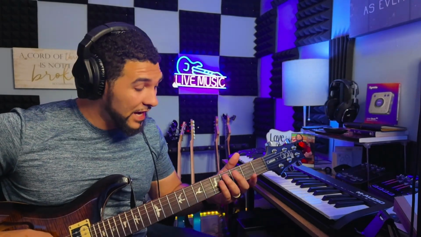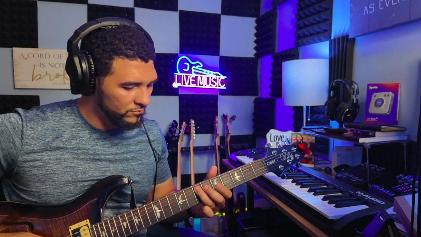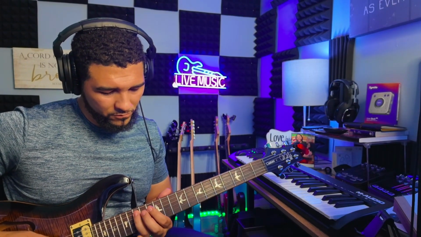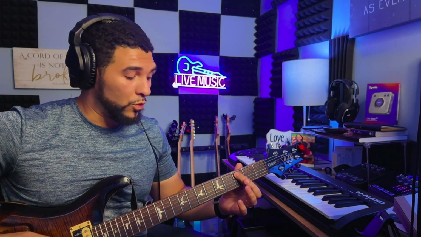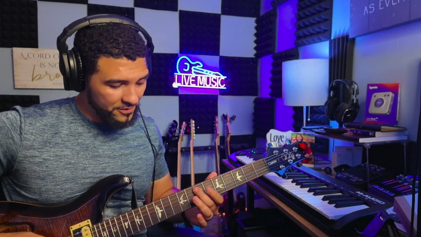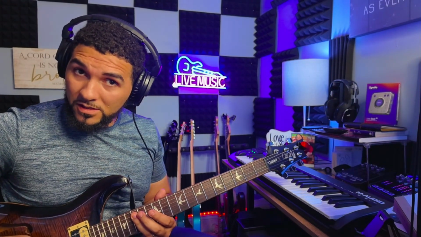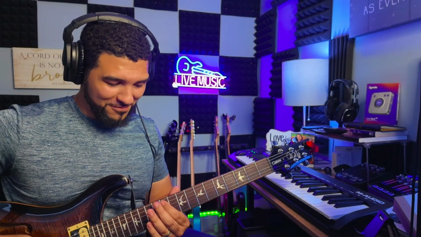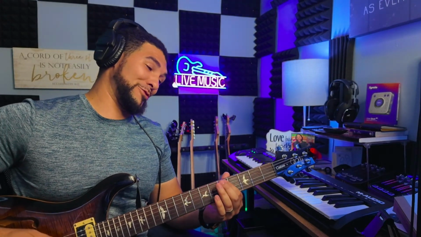You can also do that on one string. Learn it on one string. Sing it if you have to. 1, 2, 3, 4, 5, 6, 7, 8. 7, 6, 5, 5, 4, 3, 2, 1.